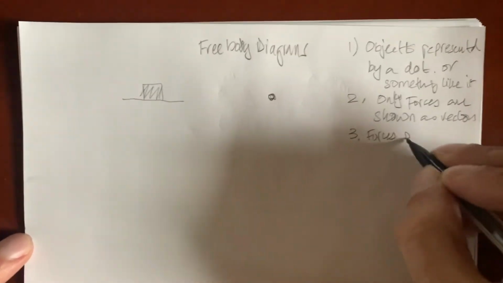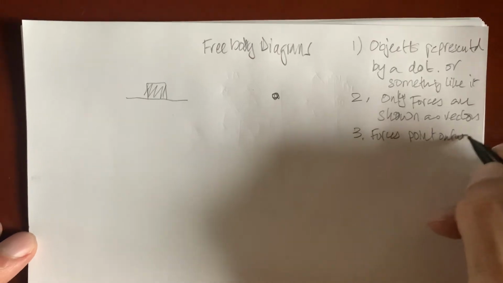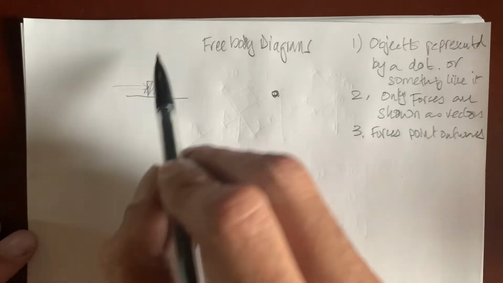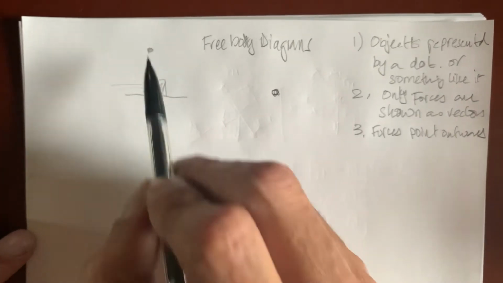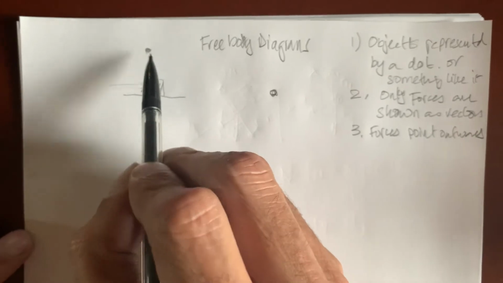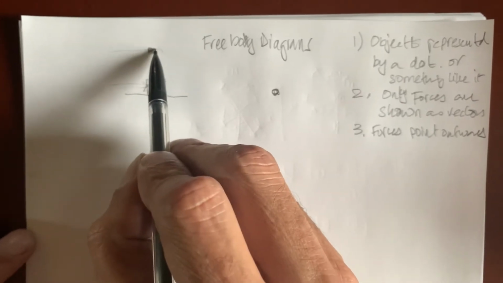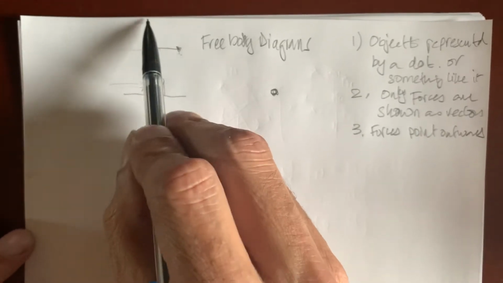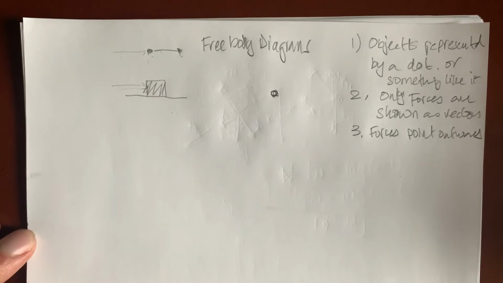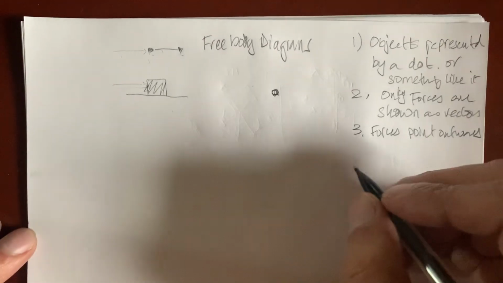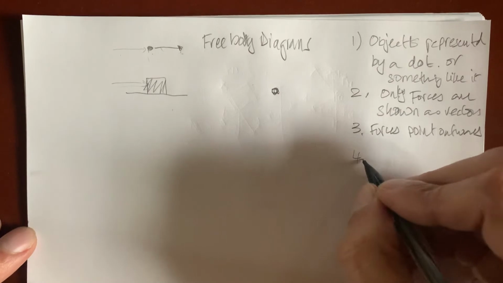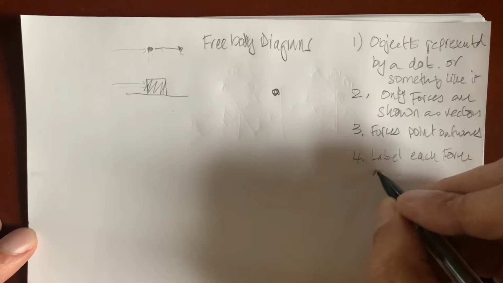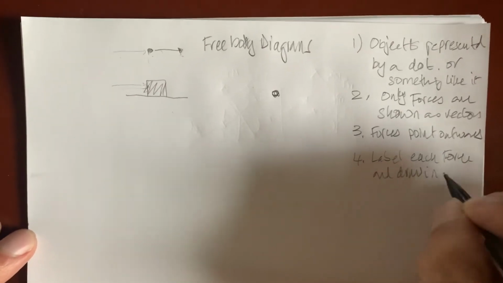Forces point outwards. So if I'm pushing this box this way and I want to make a free body diagram, I would not show the force coming into the object, but rather being applied in that direction. Always the arrows pointing out of the object, always coming out, never going in. And label each force and draw in proportion.